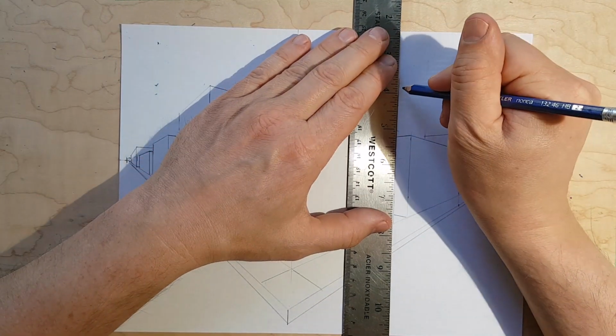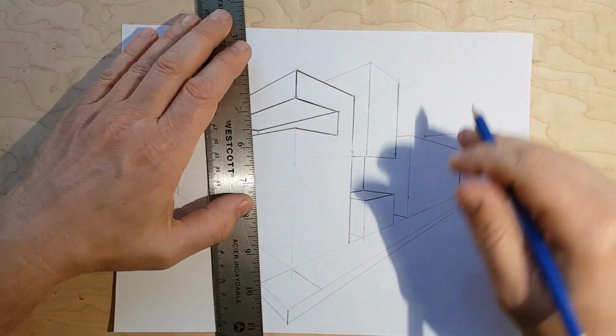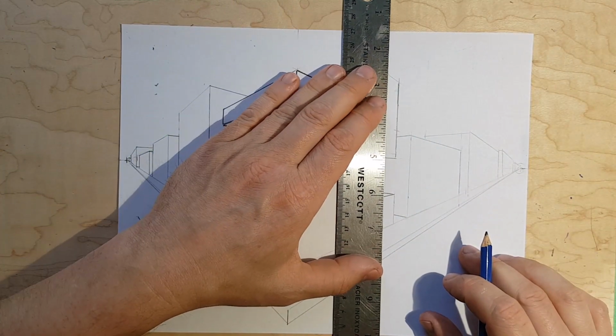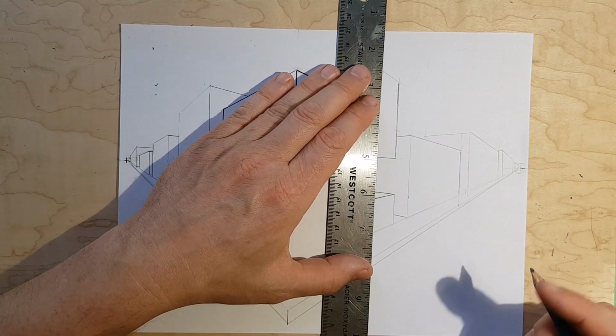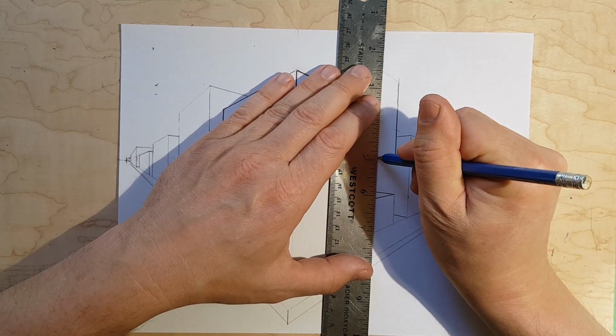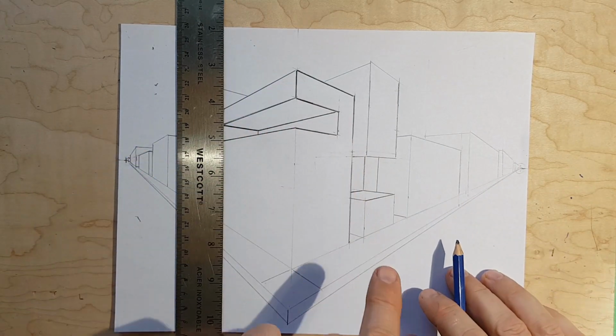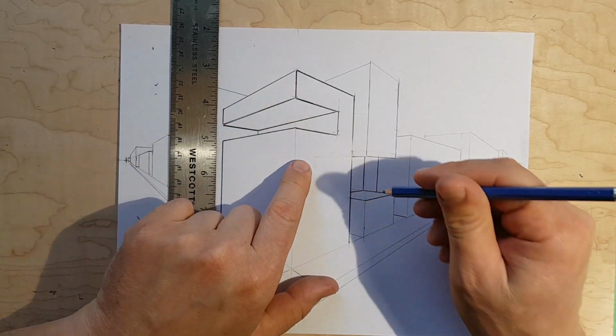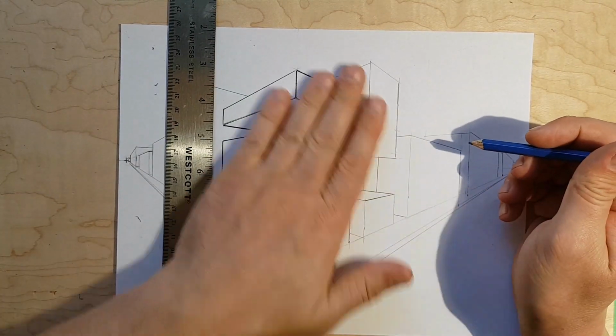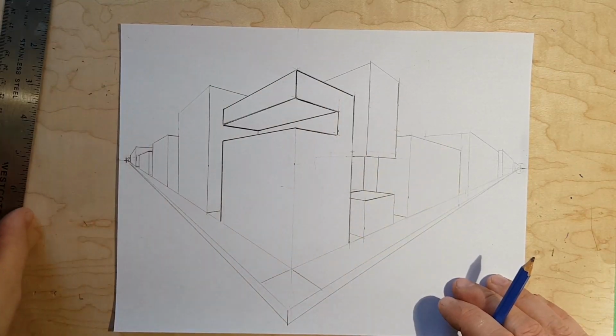And something else I was thinking is maybe the next building, maybe this building's not that deep. Maybe that building actually stops about right here. So I'm going to draw a line like this. Now you would actually be able to see through those buildings because there's a hole right here. And that makes it more 3D.